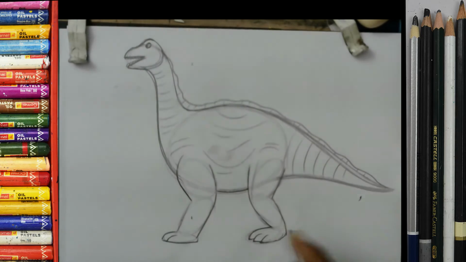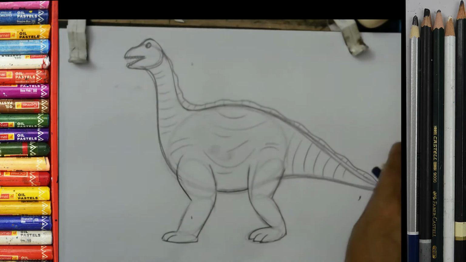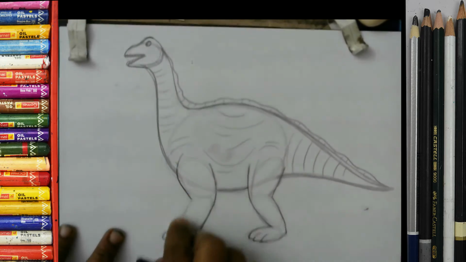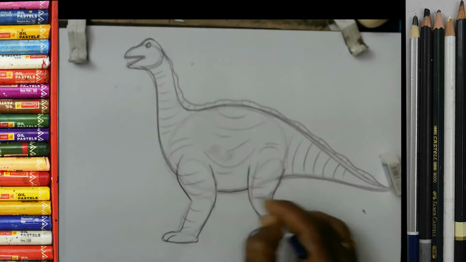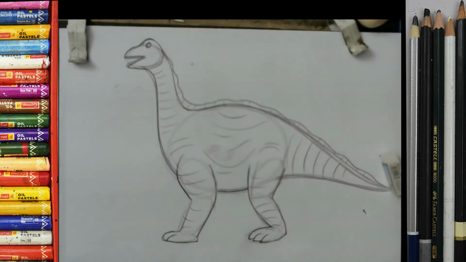This leg, both legs are almost the same. Like this. Okay. After the drawing, we can create.